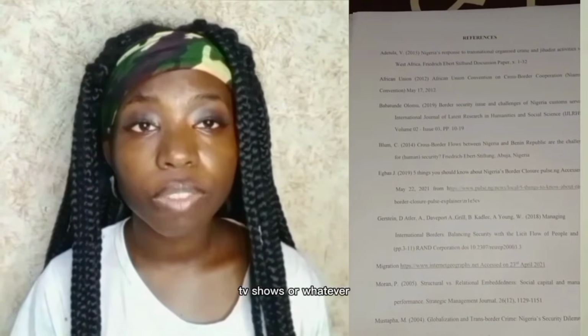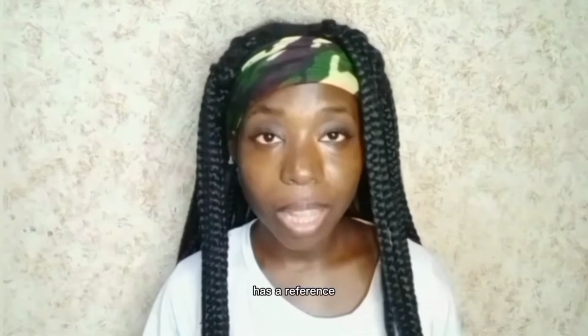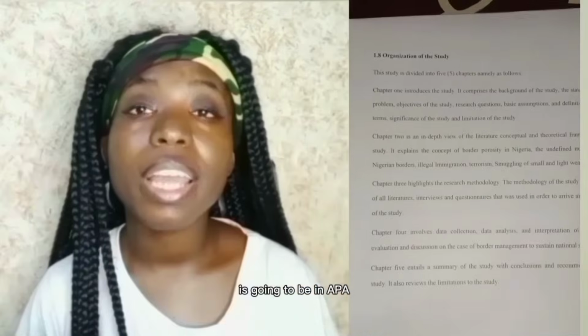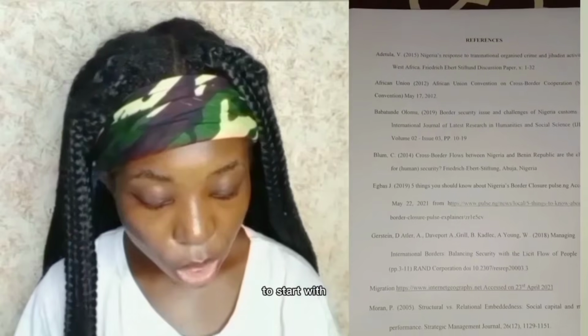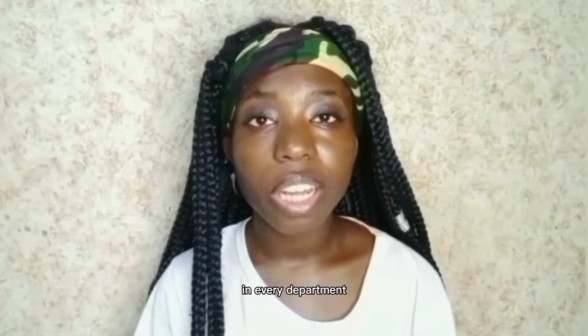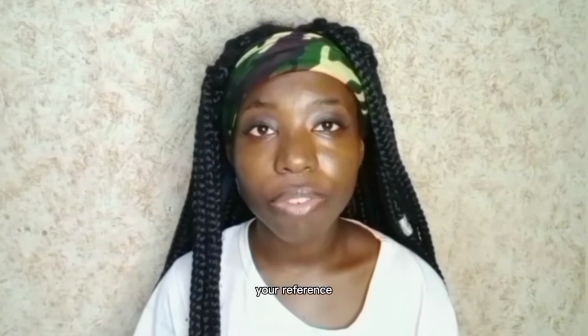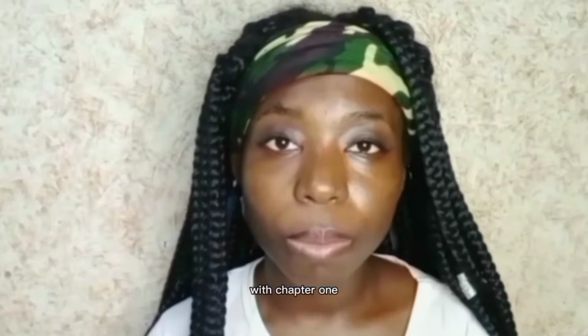For each chapter, you have references to literatures, to newspapers, to publications, TV shows, or whatever you want information from for your project. Every chapter has a reference. Your reference is going to be in a particular form. You're going to start with the name, the year, the title, and the pages and whatever. It's not usually in every department that after every chapter is a reference, but in my department, humanities, you should have your reference for every chapter. If you have any problem with chapter 1, please tell me.